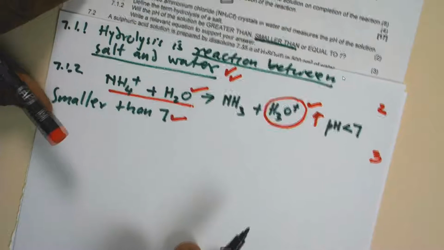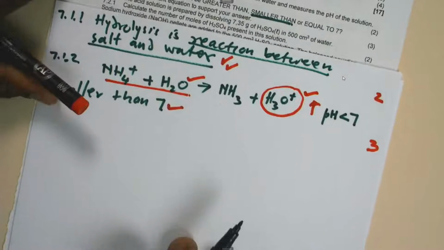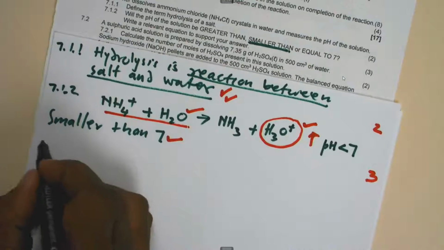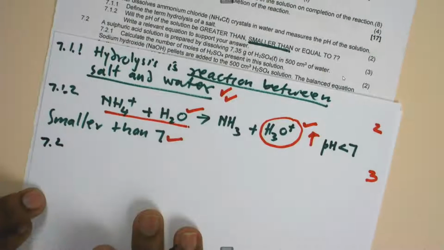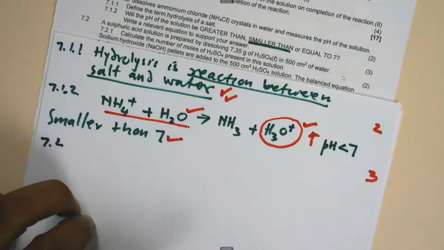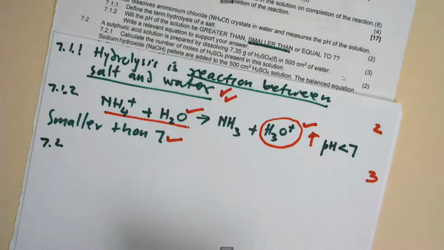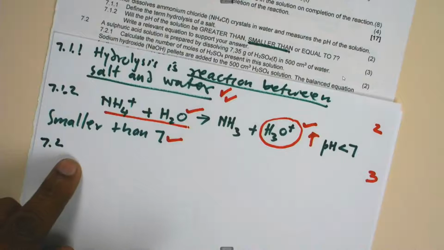Then we further move on and say at 7.2, a sulfuric acid solution is prepared by dissolving 7.35 grams of H2SO4 in 500 cm³ of water. It says calculate the number of moles of H2SO4 present in this solution.